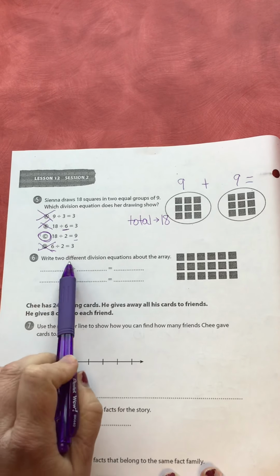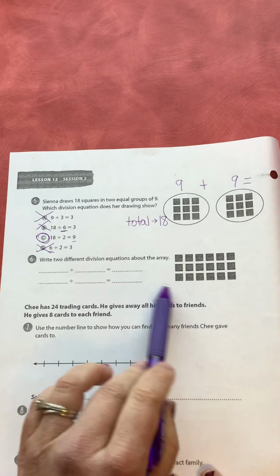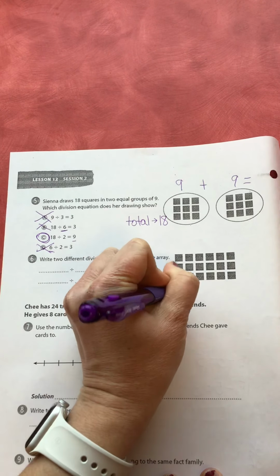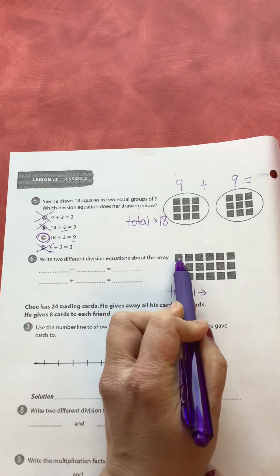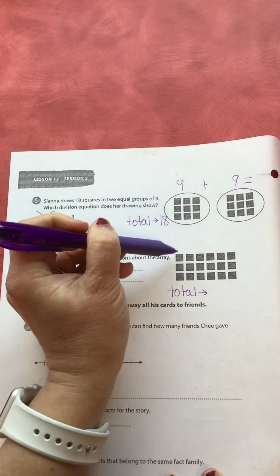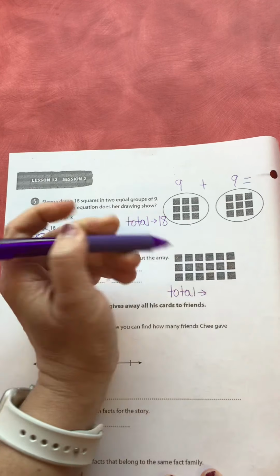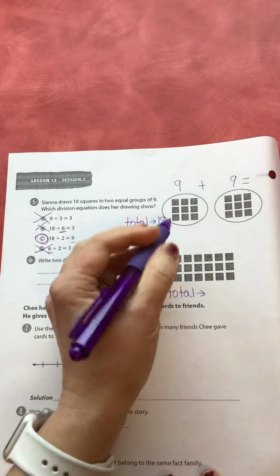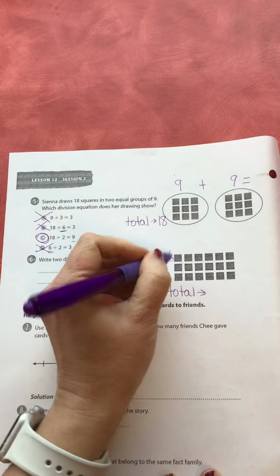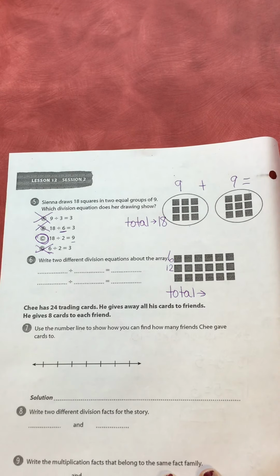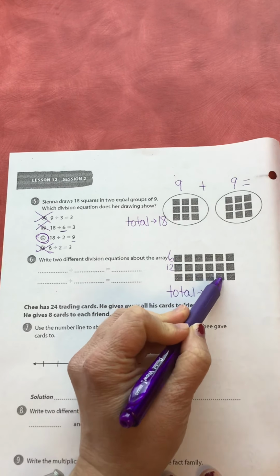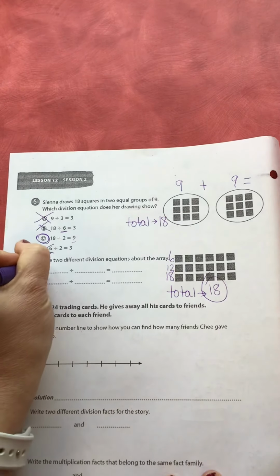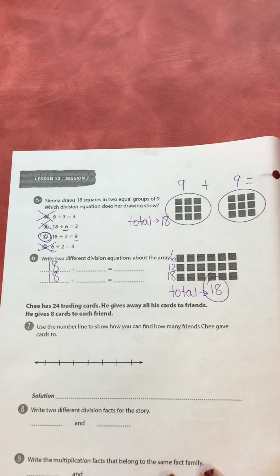Number 6, write 2 different division equations about this array. So remember, when we divide, we need to find the total first. So what's our total for this array? We have 1, 2, 3 rows with how many in each? 1, 2, 3, 4, 5, 6. So 6. What comes next when we're counting by sixes? 7, 8, 9, 10, 11, 12. What comes next? 13, 14, 15, 16, 17, 18. So our total is 18 because when we divide, we always start with our total.